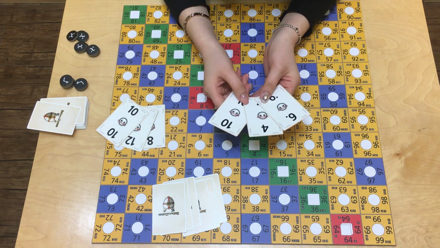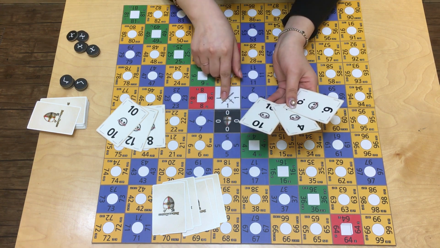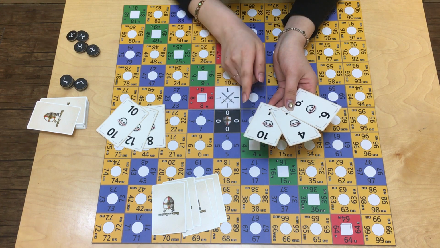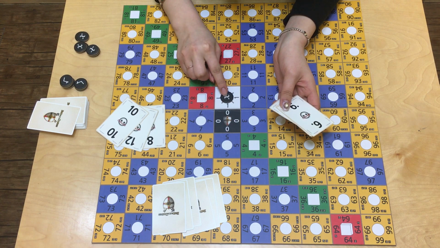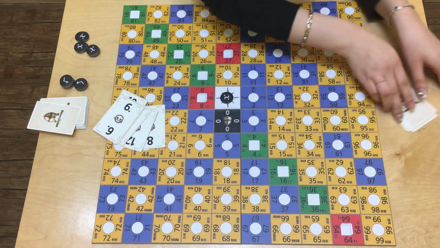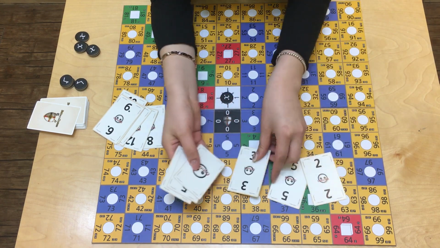And by using the remaining cards, 6, 4, 10, I'm going to make number 1. So 6 plus 4 divided by 10 is number 1. So I put my markers on the game board. How about the other player? The other player's cards are these.